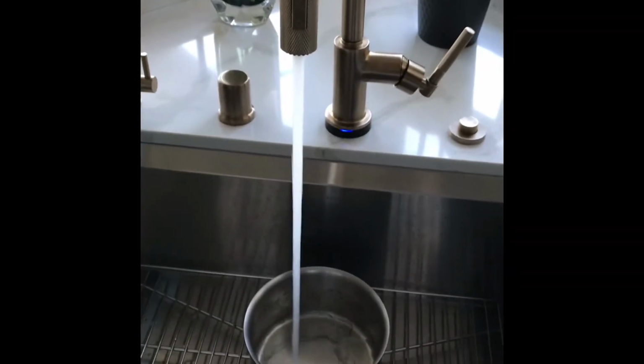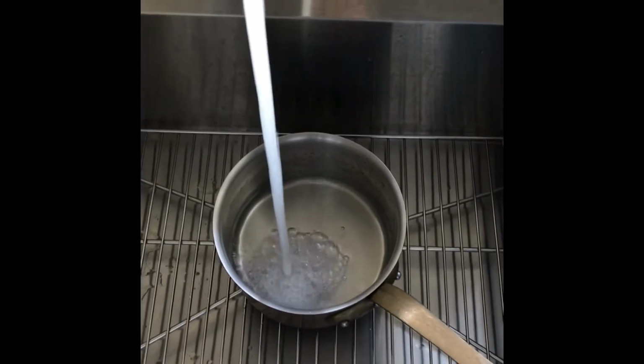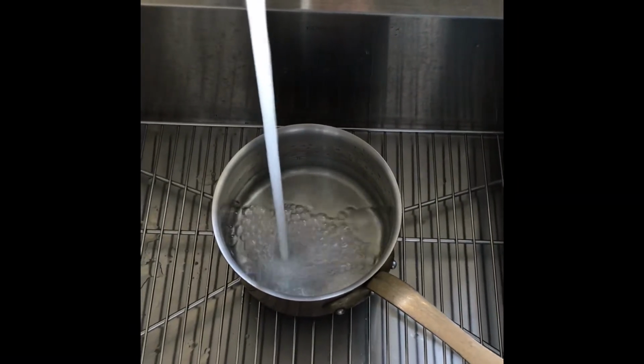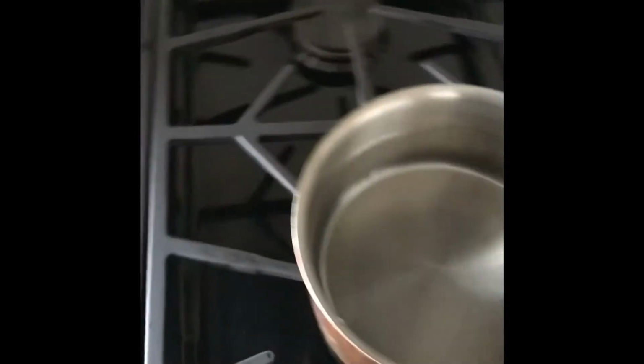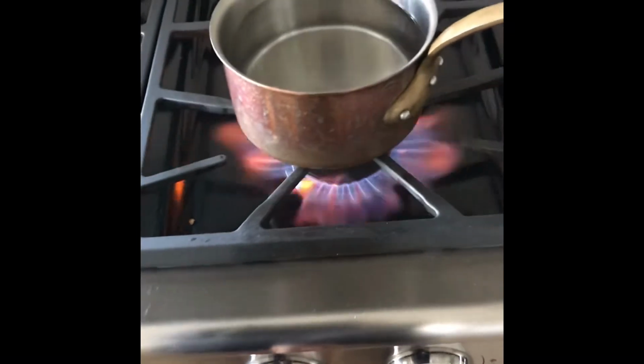First, water must be added to a clean pot. The water level should be above the height of the eggs. Take this pot and place it on the stove. Turn on medium heat to the pot so we can get a rolling boil.